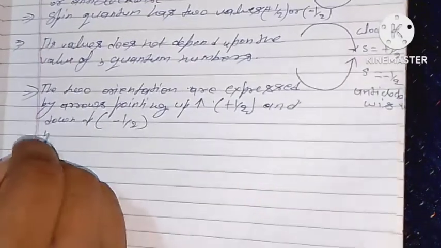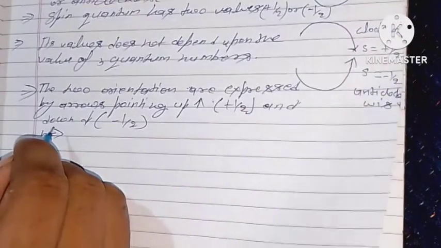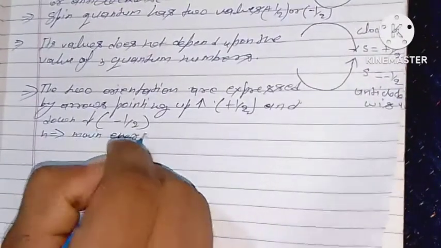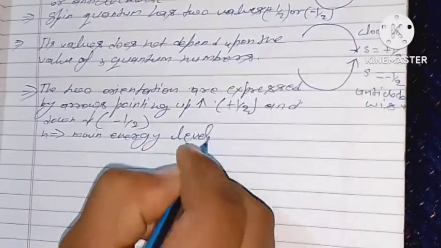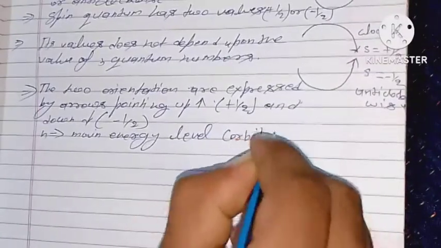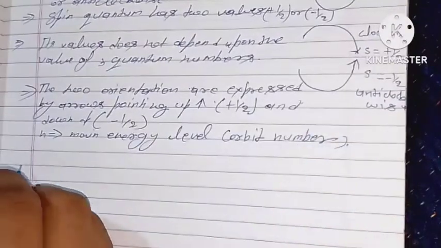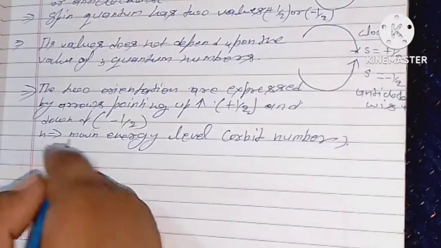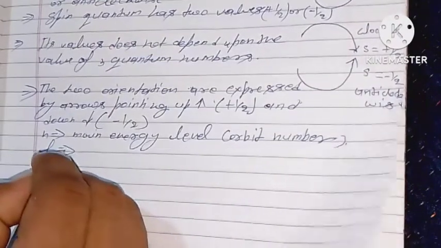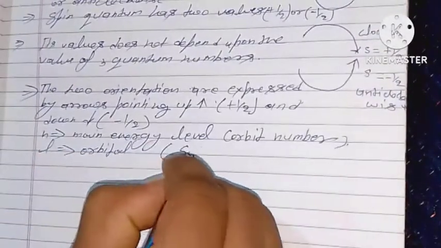Principal quantum number n describes the main energy level, that means orbit number. Azimuthal quantum number l describes the orbital, the sub energy level.